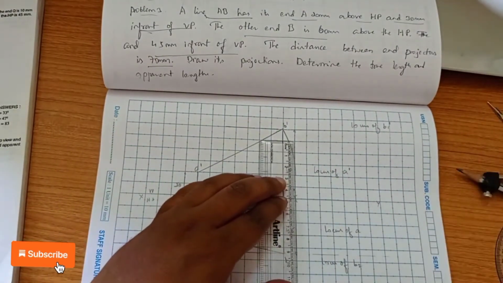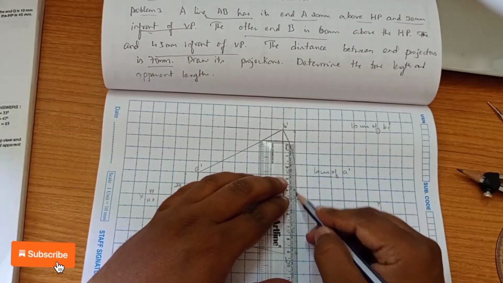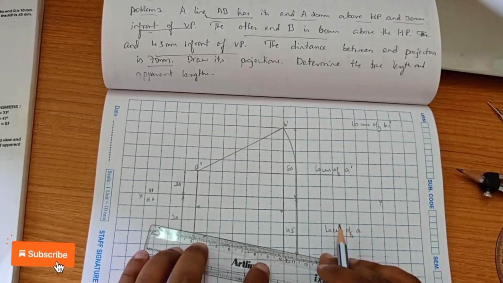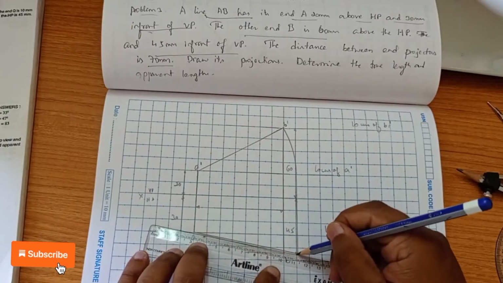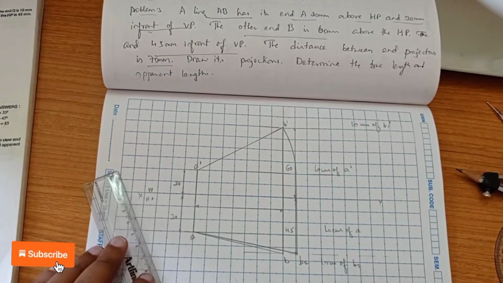In this problem we have to do the reverse process to get the 2 lengths. So now we join from here. This is B2, that is length 2.